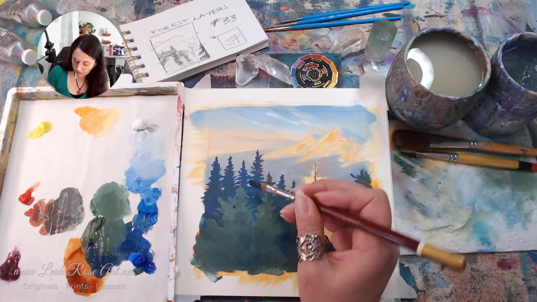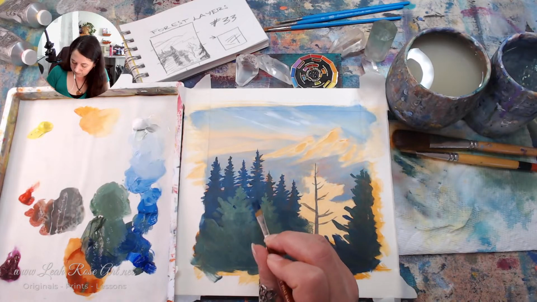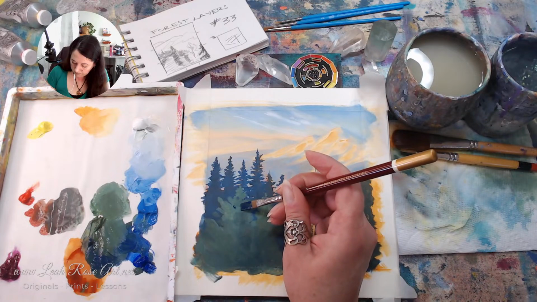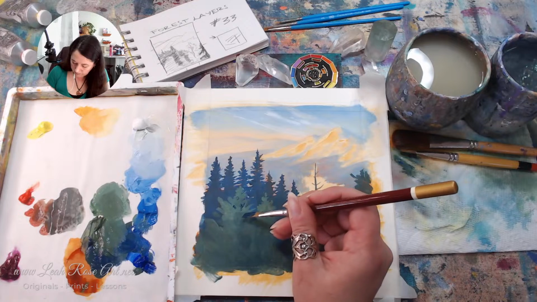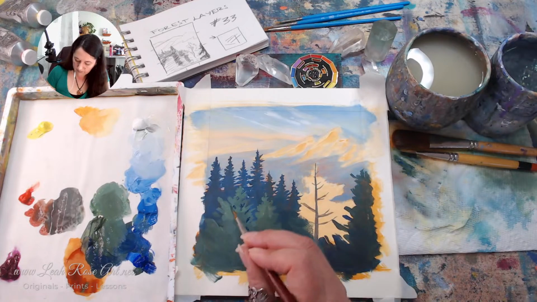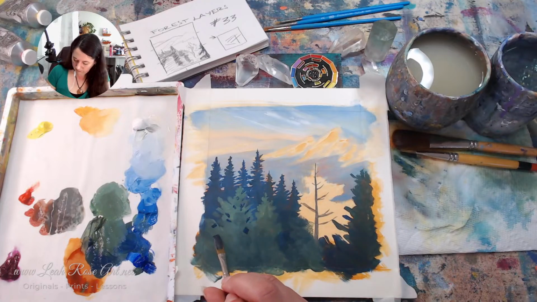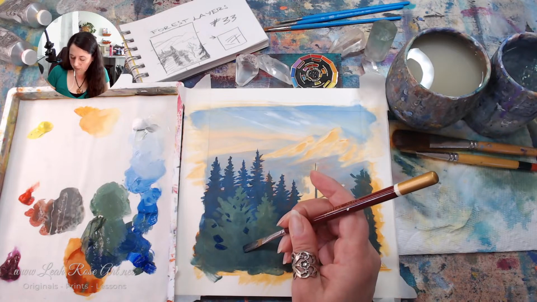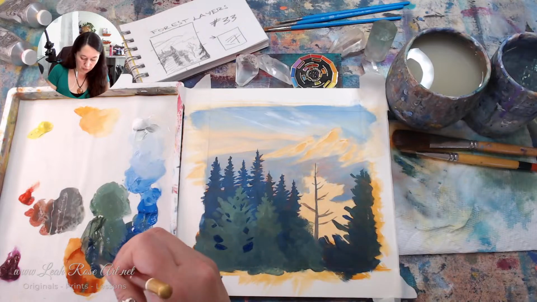Try not to do anything that conflicts with that. You do some bigger shapes as you move your way down the tree. Make sure to rotate that brush around.